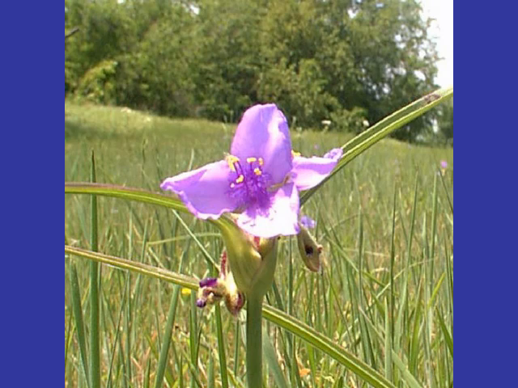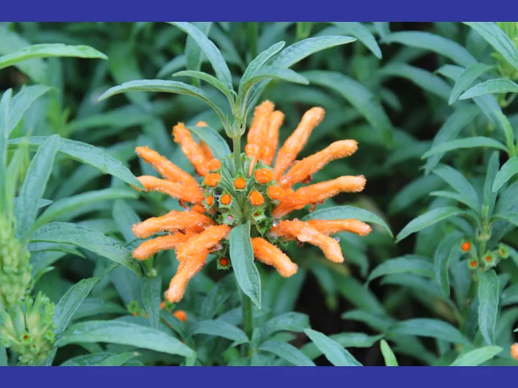There's a spiderwort, 3 petals, so obviously that would be a monocot. Flower parts in multiples of 3. A weird plant, I don't know what it is.